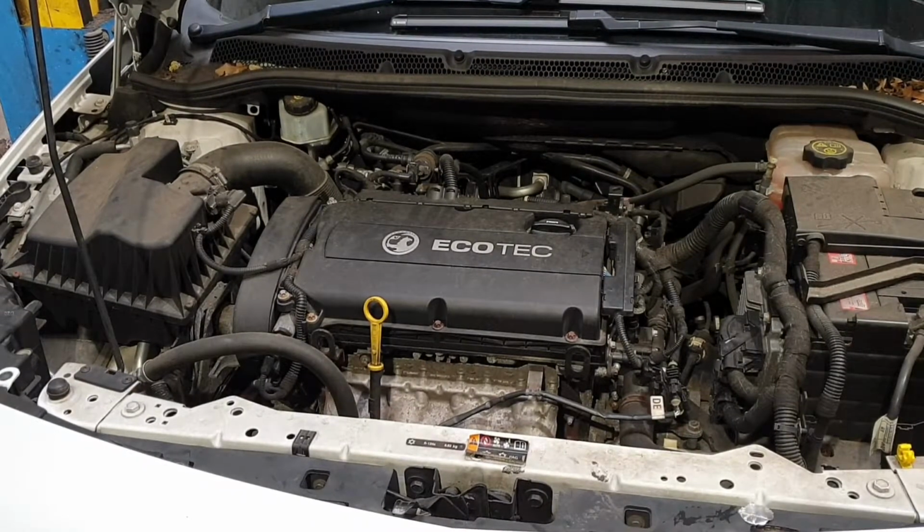Okay, now I'm going to start the engine, and then I will be showing you the live misfiring data on the scanner.